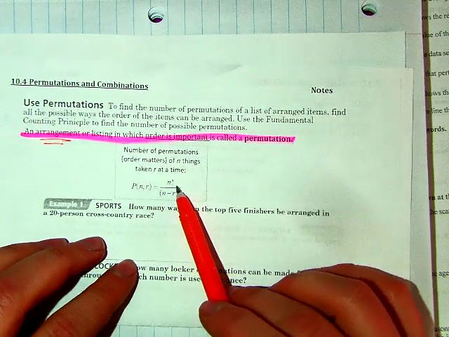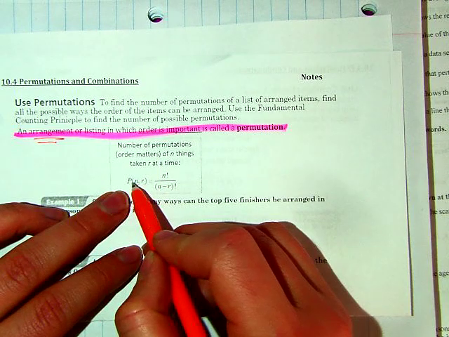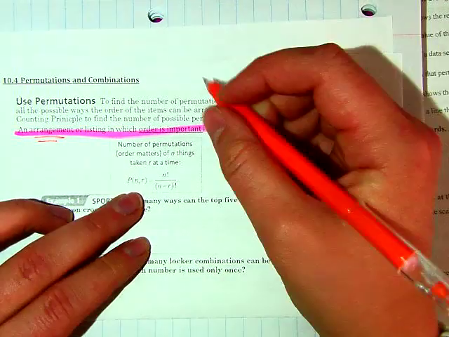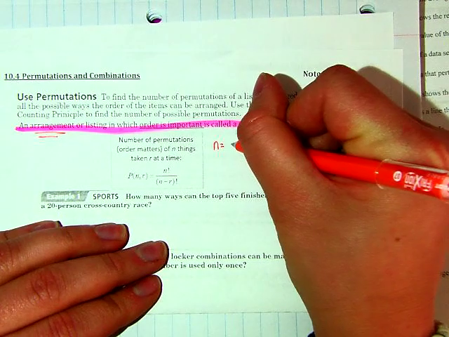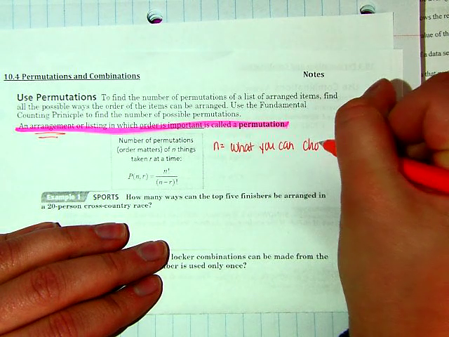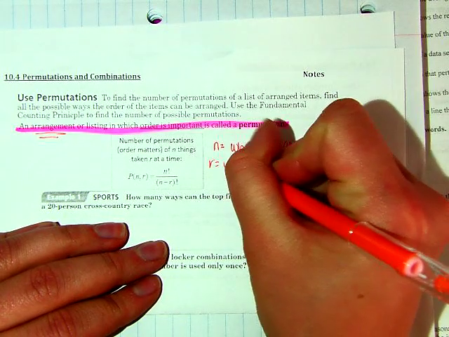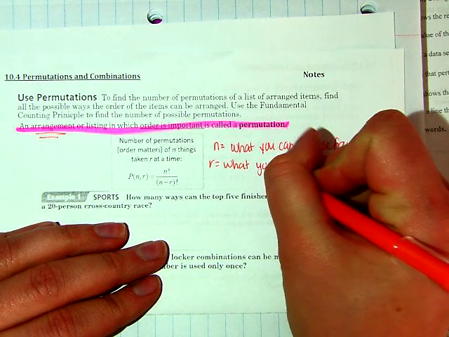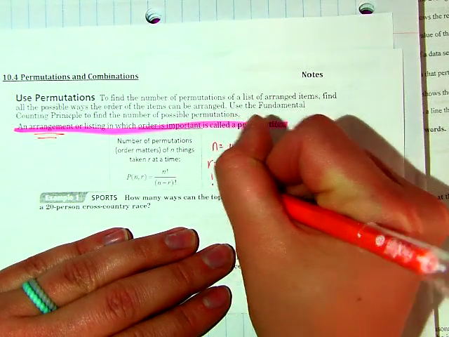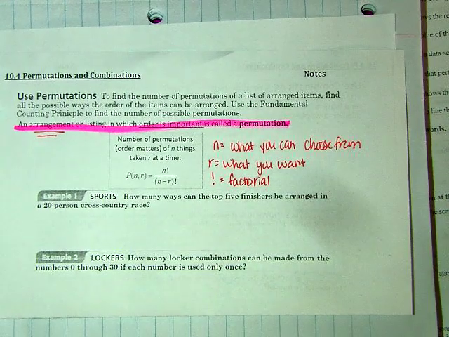So then they have this formula for us. Looks kind of scary. This just says number of permutations, that's what P stands for, permutations, where order matters, of n things taken r at a time. So n is really the amount to choose from, or what you can choose from. And r is going to be what you want, or how many you're going to choose. That exclamation point stands for factorial, which you'll see me do in an example, so you'll see what that means.